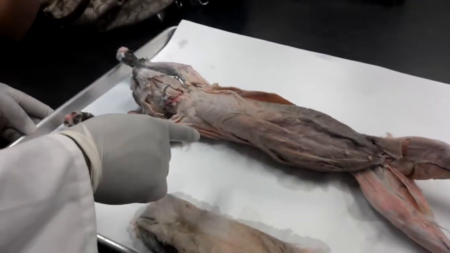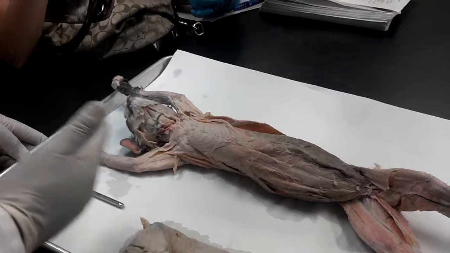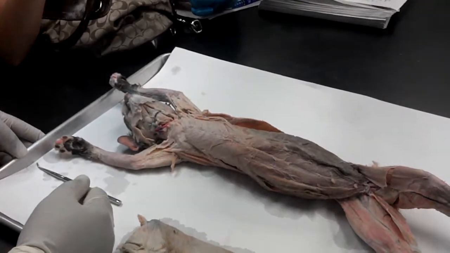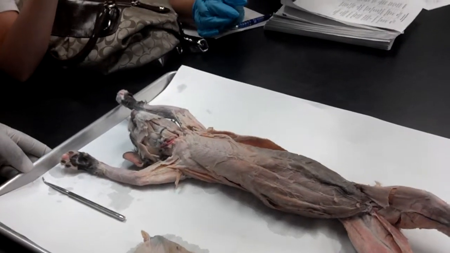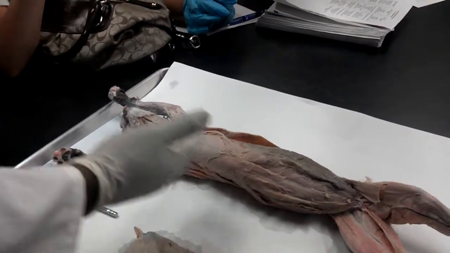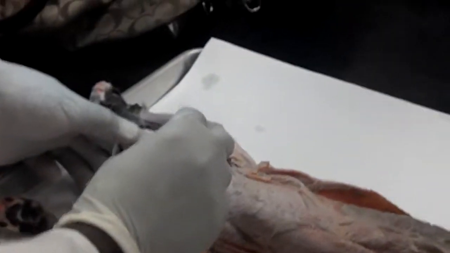The best way to go is to identify the superficial muscles. Once you finish, you go deep. Okay? So if you start with the front, from the head to the back legs, you're going to have this one. Okay? So this is the digastric muscle.